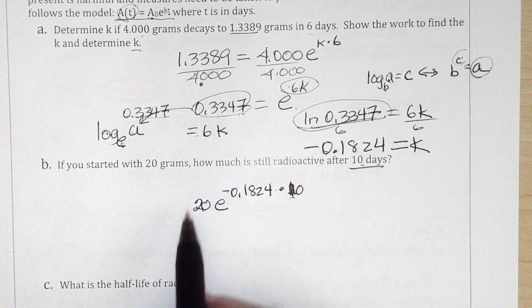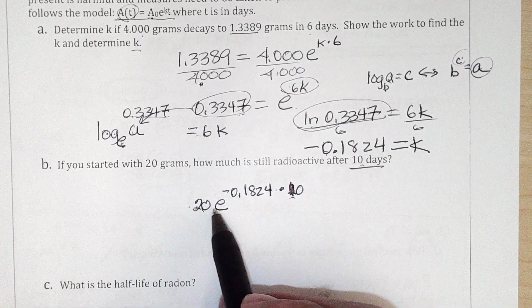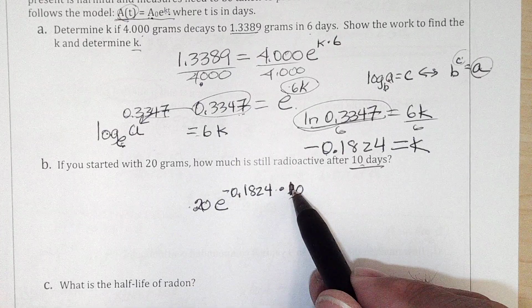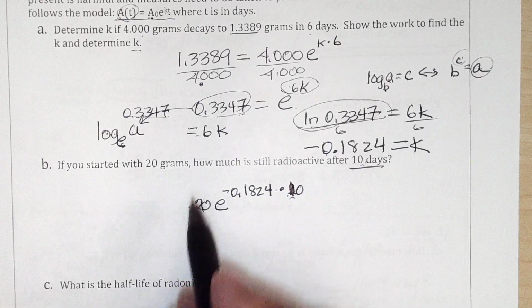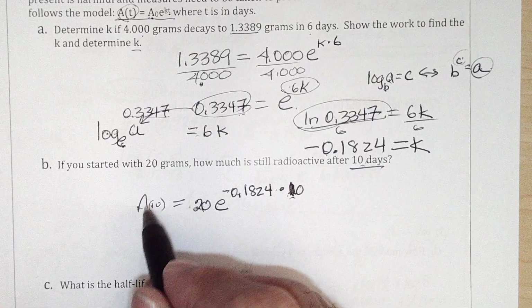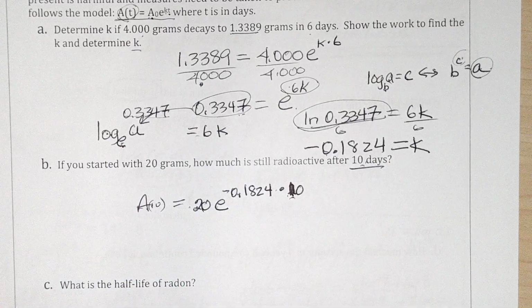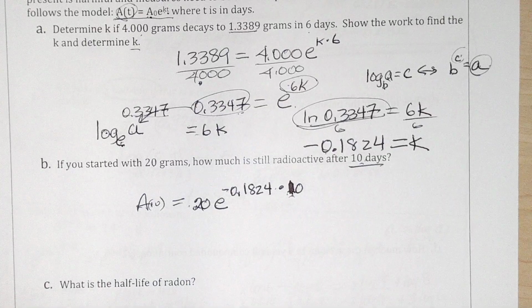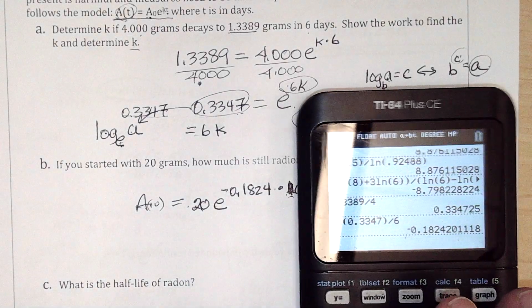Knew there wasn't two 20s. Started with 20 grams, e to the K times the number of days, 10 days. That'll give me the amount after 10 days. And so I just have to type this into my calculator.